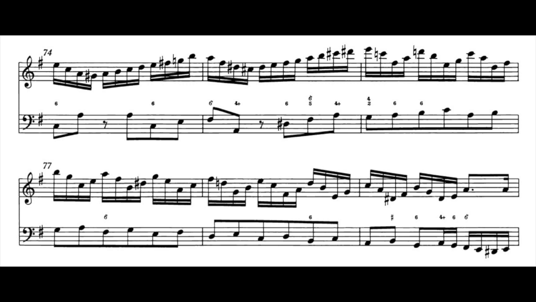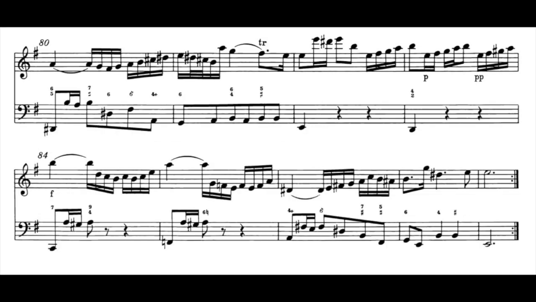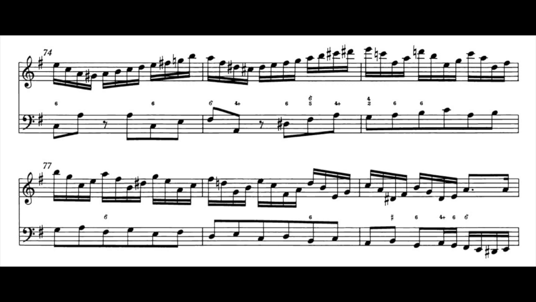F sharp, F natural, we don't need this sign, but it's written. F sharp. This is interesting for musical reasons. In this bar there is an asymmetry.